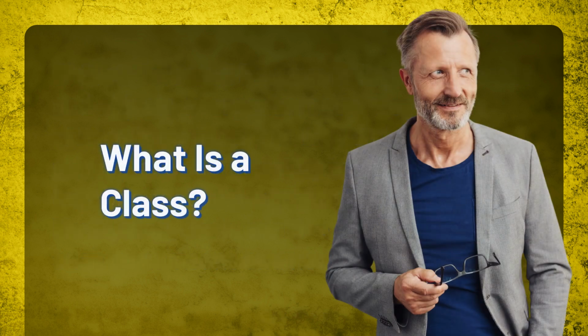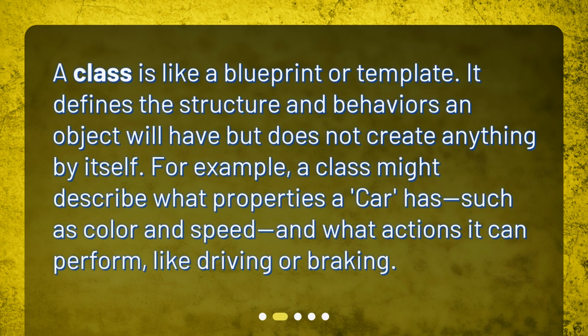What is a class? A class is like a blueprint or template. It defines the structure and behaviors an object will have, but does not create anything by itself. For example, a class might describe what properties a car has, such as color and speed, and what actions it can perform, like driving or braking.